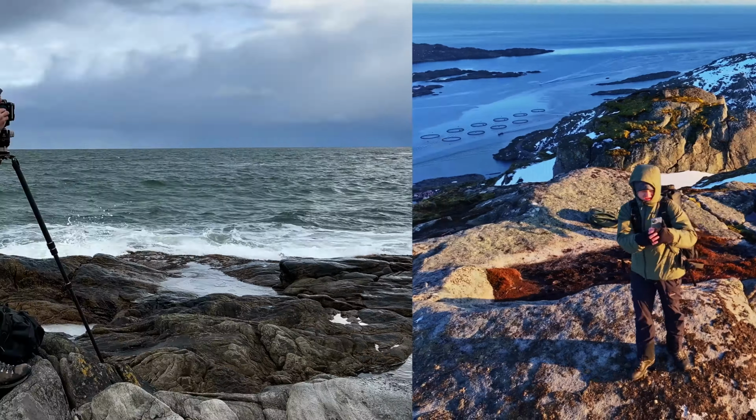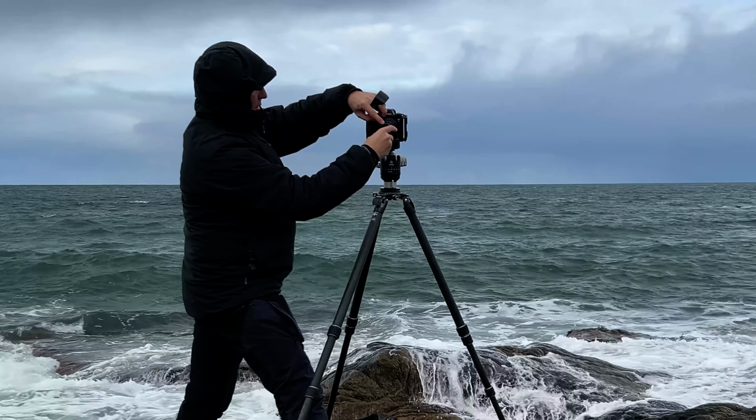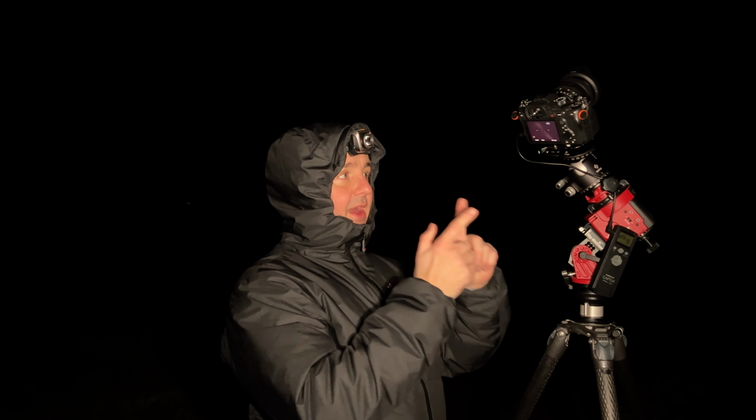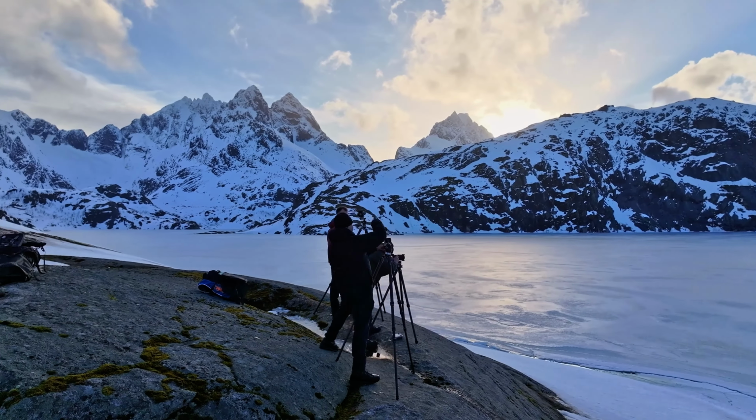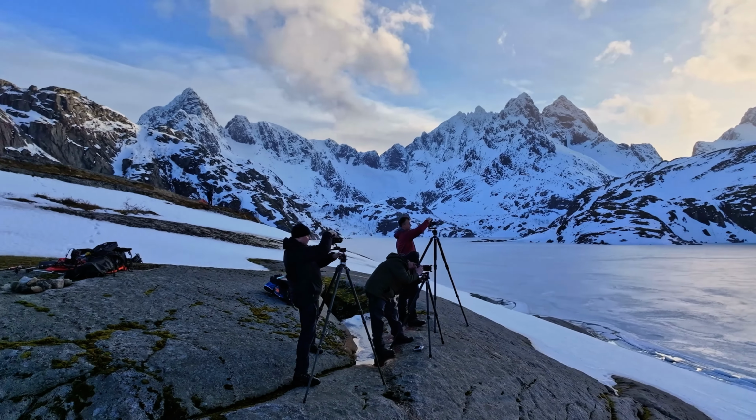Stick around until the end, as we'll share bonus tips specifically for those working with ultra-wide-angle lenses. It's a simple yet effective method that can prevent common stitching issues and elevate your workflow. So let's get started.